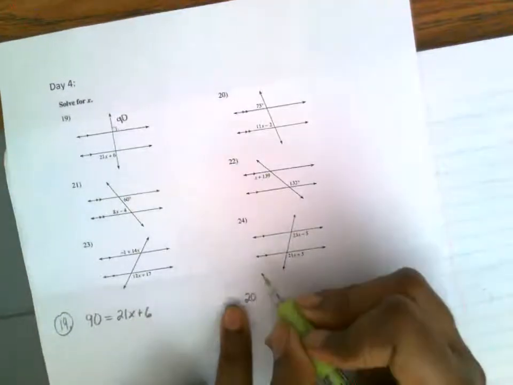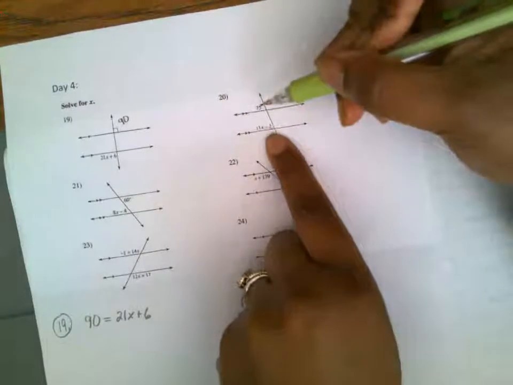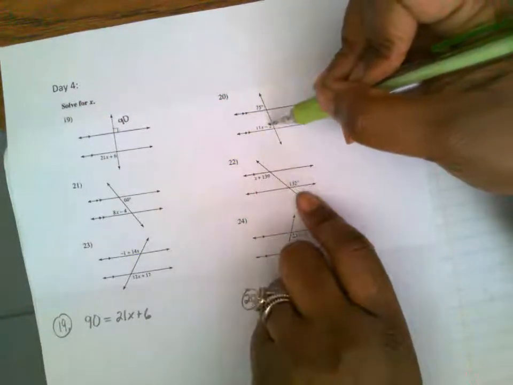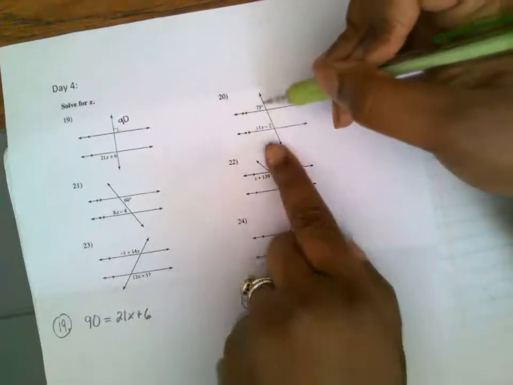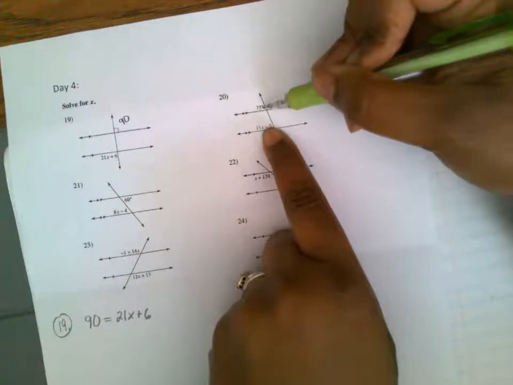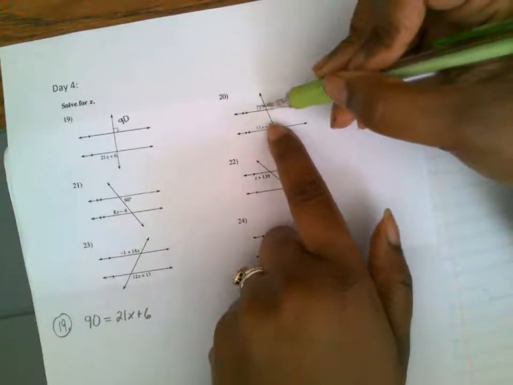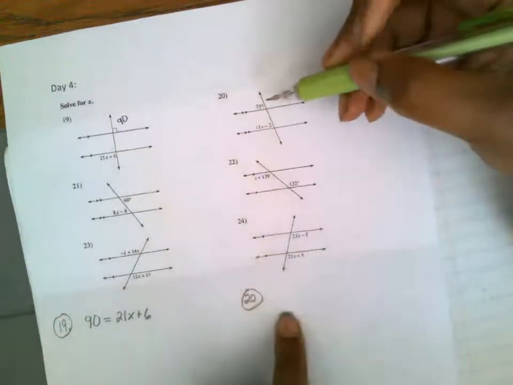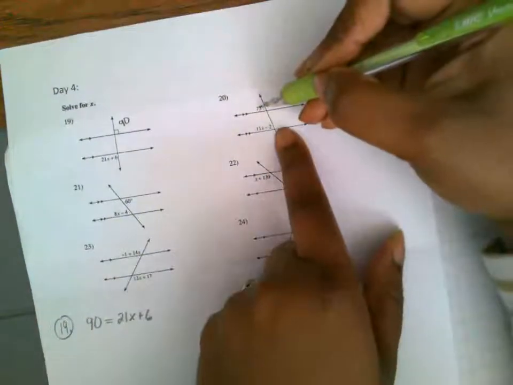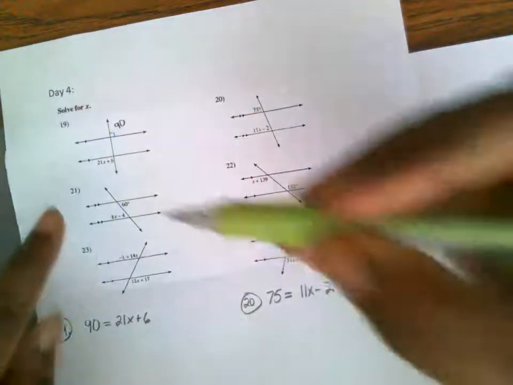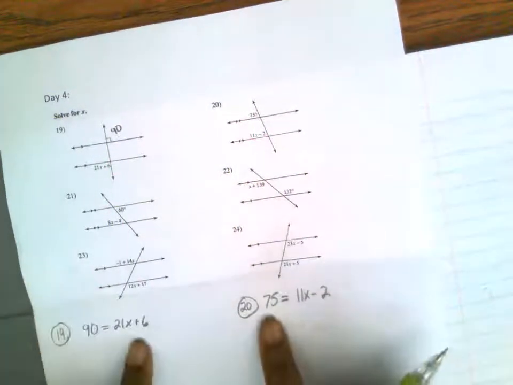Number 20. I'm going to set this up as well. Leave some space so that you can solve it here. Okay? 20. We're looking at these 2 angles in the diagram. Both of these angles are in the top left corner. Since they're both in the top left corner, they are corresponding angles. They're in the same position where you have 2 parallel lines cut by a transversal. Corresponding angles are congruent, so you set them equal to each other. That is 75 is equal to 11x minus 2. They are corresponding, so set them equal. These are alternate exterior, set them equal. And solve for x. You don't get any credit for this page if you don't solve for x.